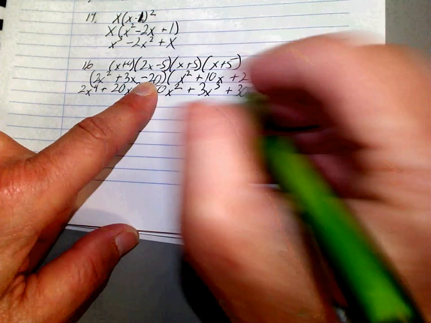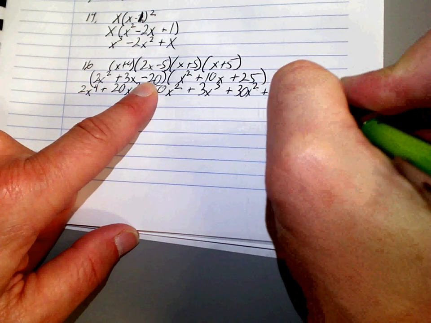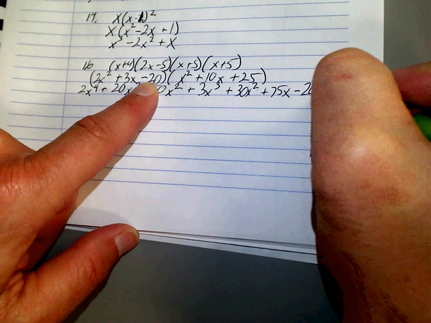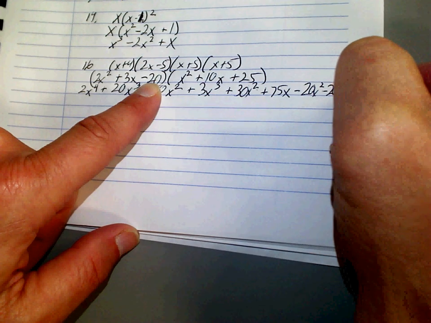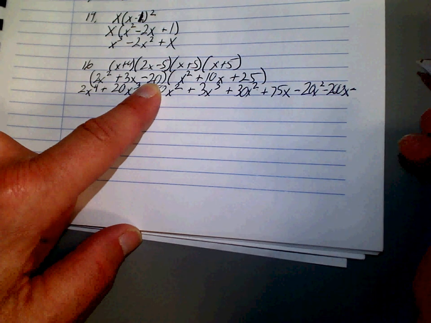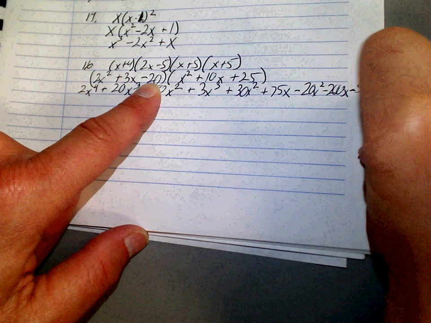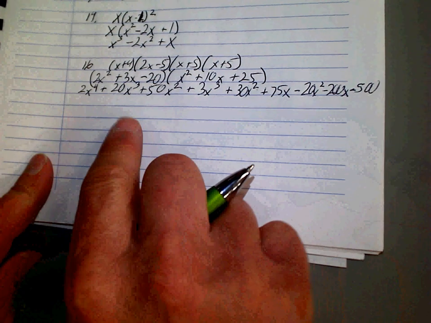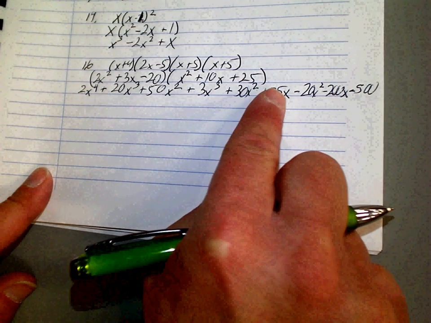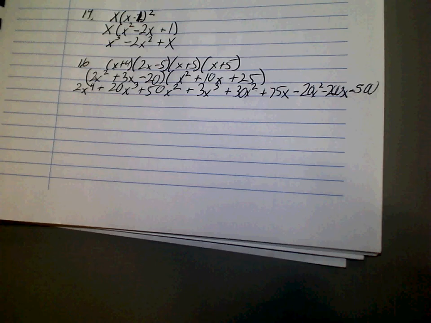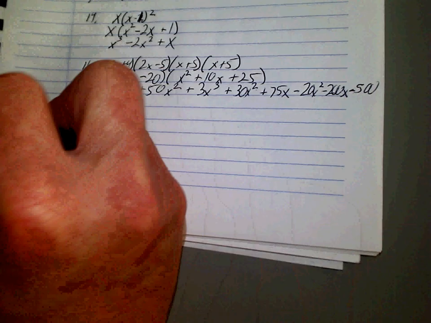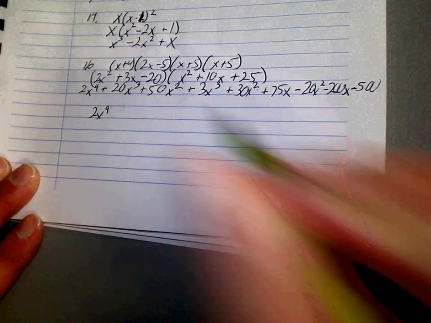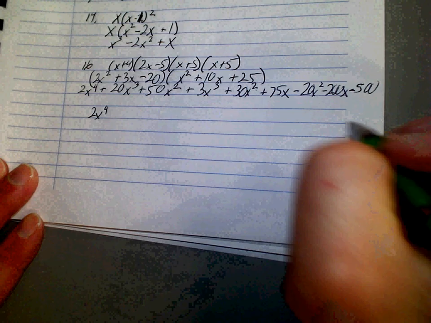Last ones. Take the negative 20. That'd be negative 20x squared, minus 200x, minus, what's 20 times 25? Minus 500. There we go. We should have 9 of them: 1, 2, 3, 4, 5, 6, 7, 8, 9 multiplications. Logan, if you're working at home, have fun with that. There's only one x to the fourth, so 2x to the fourth. There's only one constant, a minus 500 on the end.